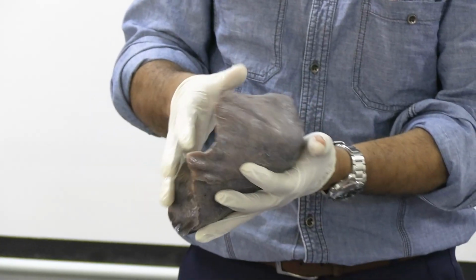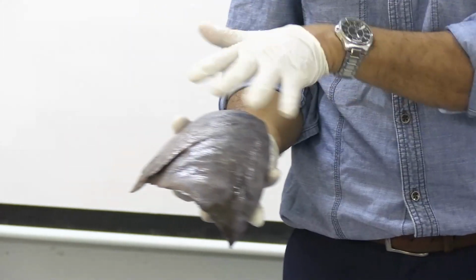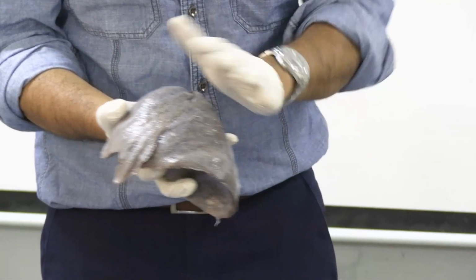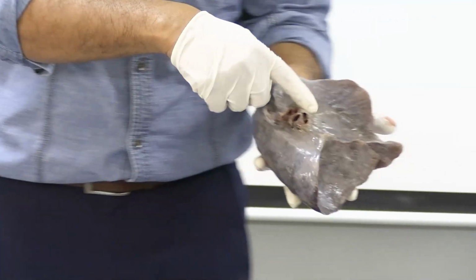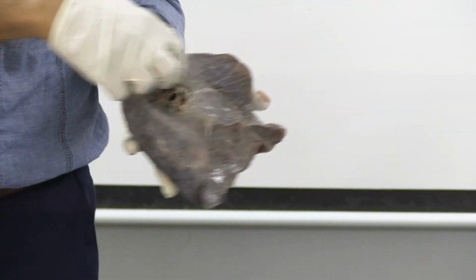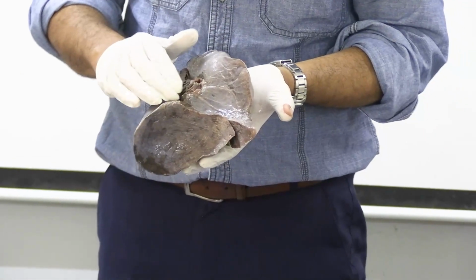Once we have identified the borders, then we can identify the surface. This one having the rib impressions will be the costal surface, which is related to the ribs. Once you identify the costal surface, on the inner side, if you find a depression and a gap, this is the space we call the hilum. The hilum is present on the surface we call the mediastinal surface.